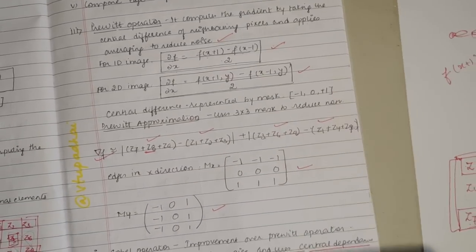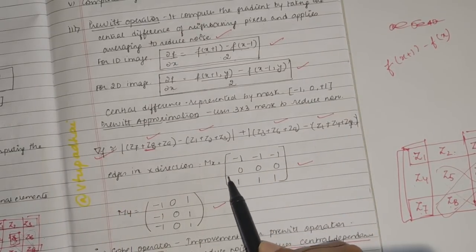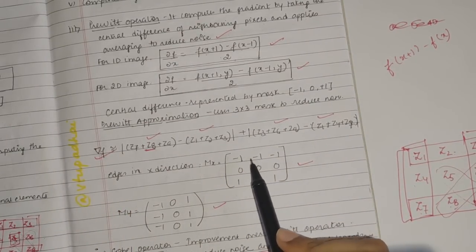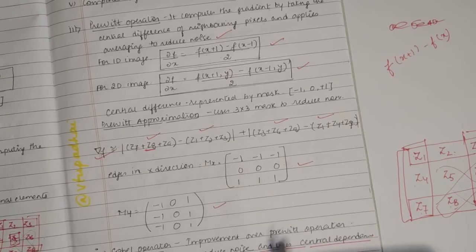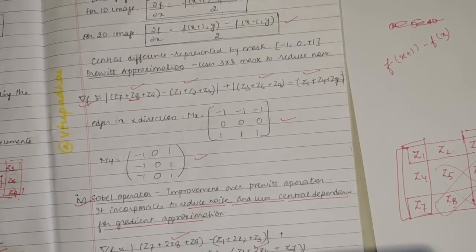Okay, so for the edges in the x direction, the mask Mx will be equal to −1 −1 −1, 0 0 0, 1 1 1. Likewise for y, just take the transpose of this: −1 0 1, −1 0 1, −1 0 1.